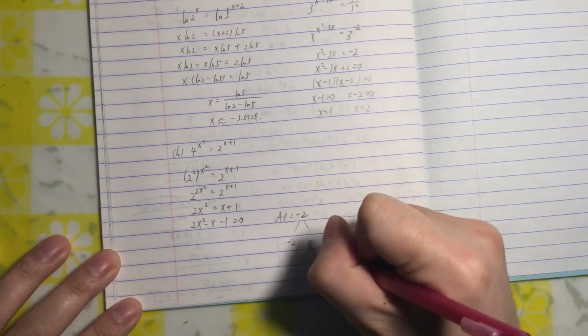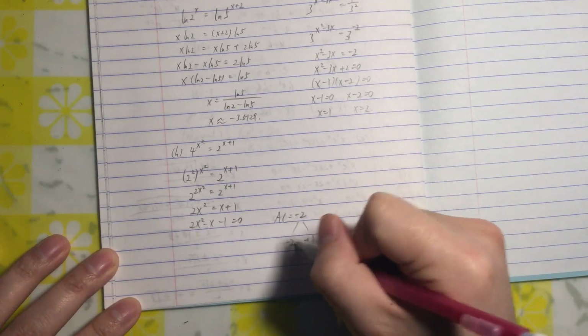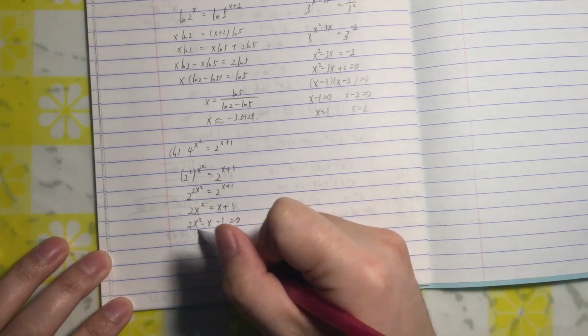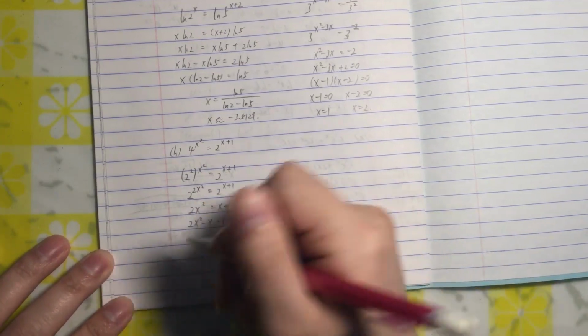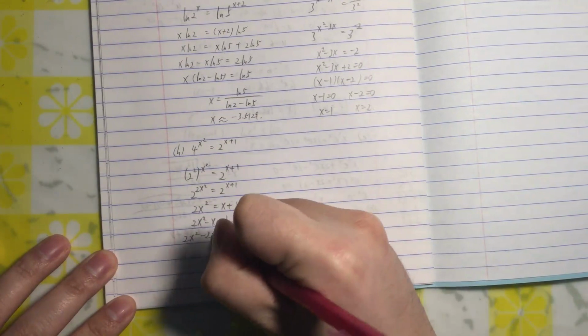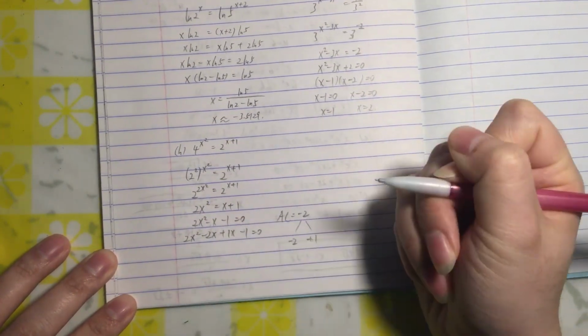We can try to use negative 2 and positive 1. When we multiply, we get negative 2. When we add, we get negative 1. So, next, rewrite the middle term using these two numbers. It can be rewritten as 2x squared minus 2x plus 1x minus 1 equal to 0.